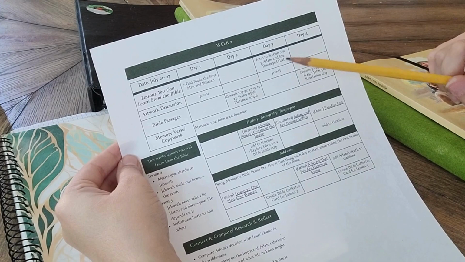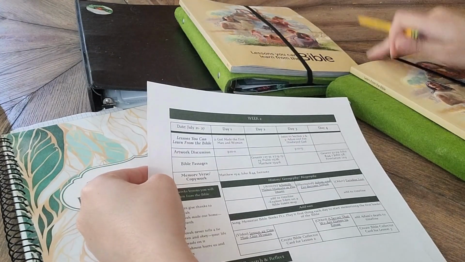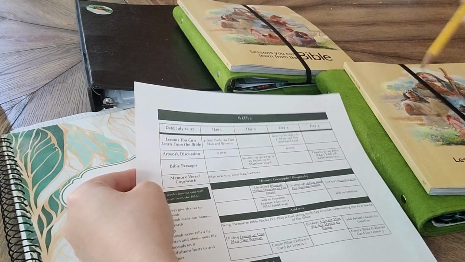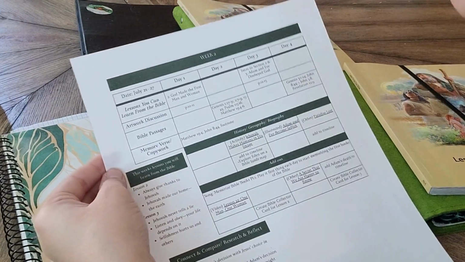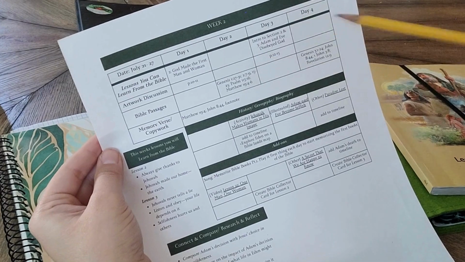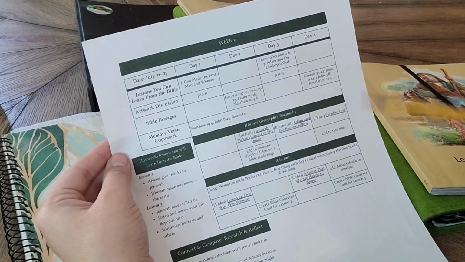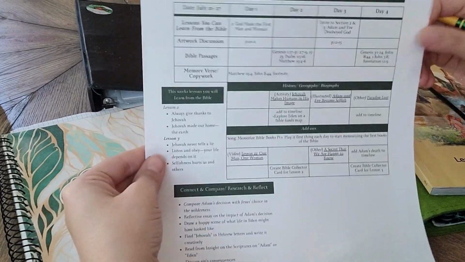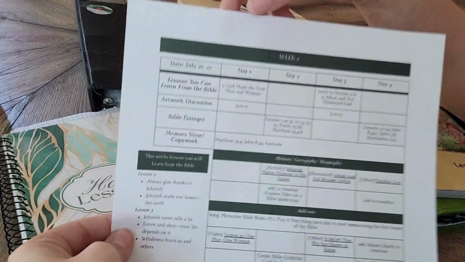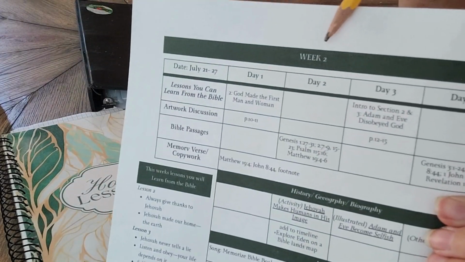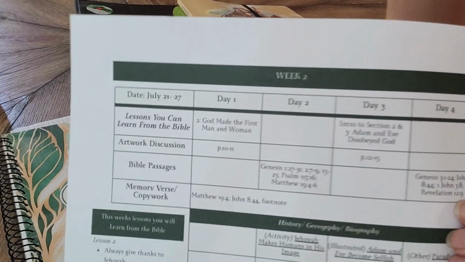In order to turn the study of this book into a complete history curriculum, we are turning it into a 4-day-a-week lesson plan. So this freebie that you have here goes by week. Let me see if I can get it a little closer for you. So it goes by week. This is week 2 that we're looking at here.